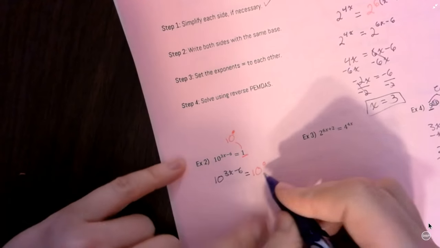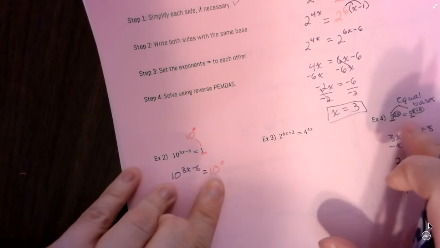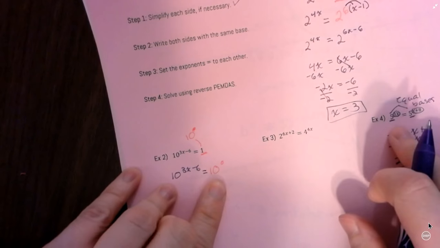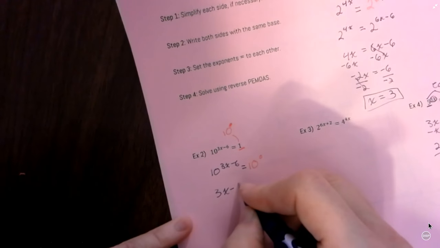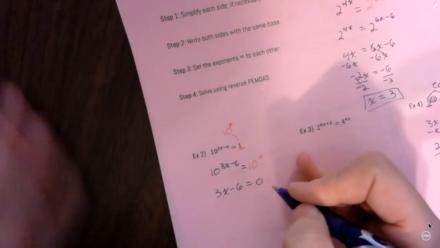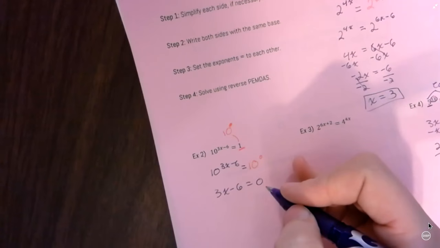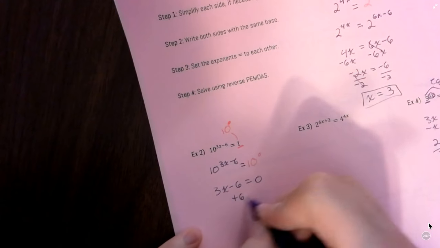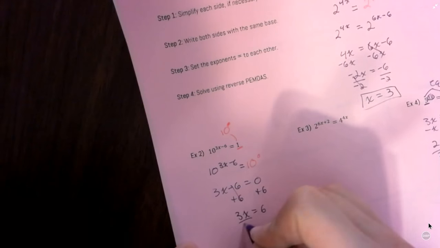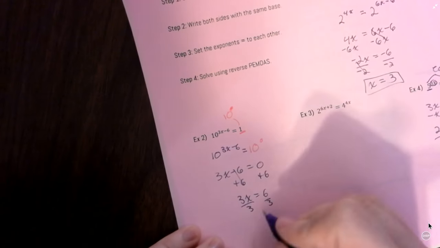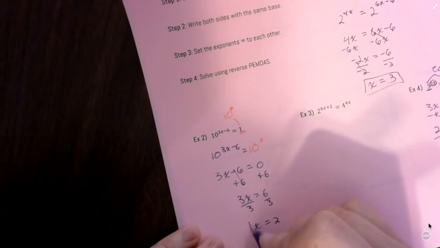Then, now that I have my bases equal, then it's like this problem that I had over here, and I can just set the exponents equal. So 3x minus 6 equals 0. Then add 6 to both sides. Divide by 3. So x equals 2.